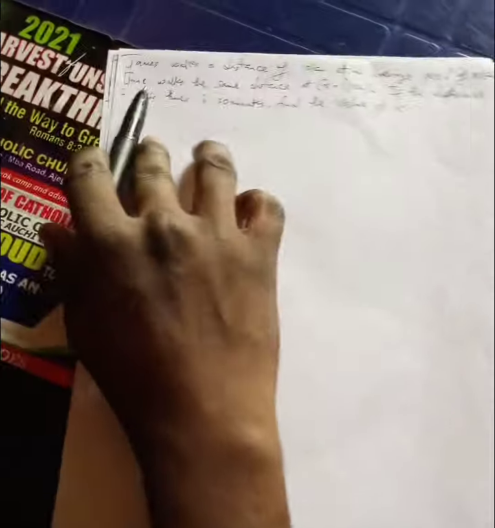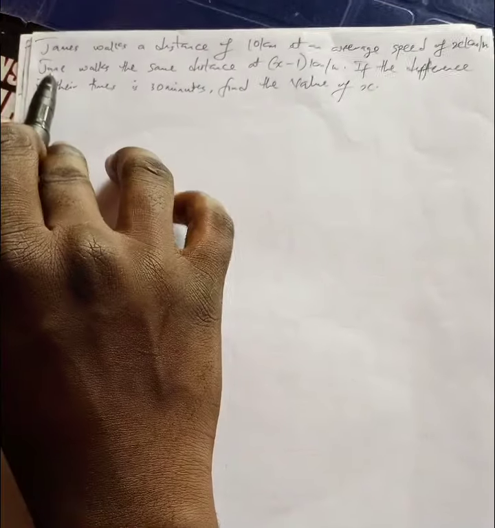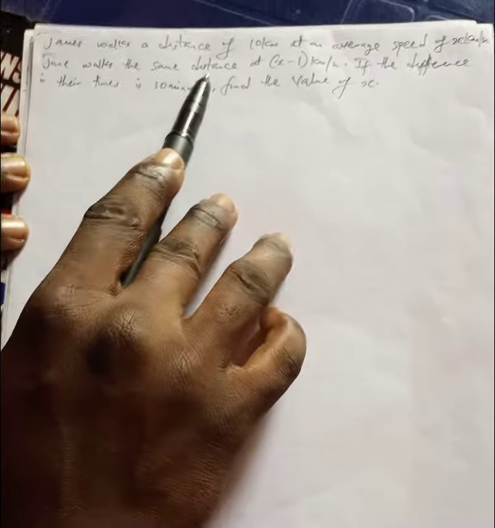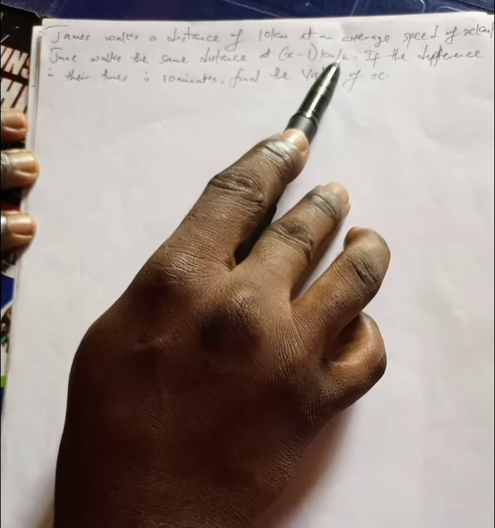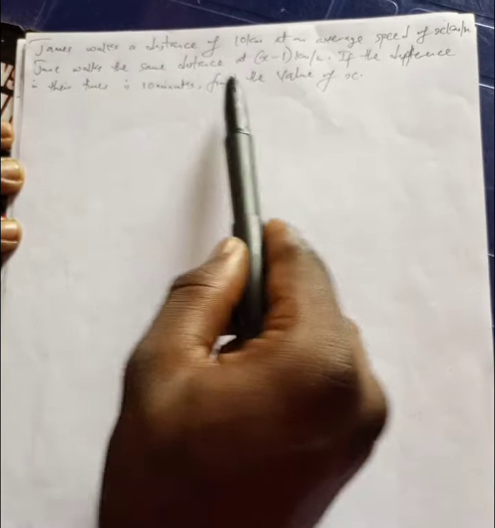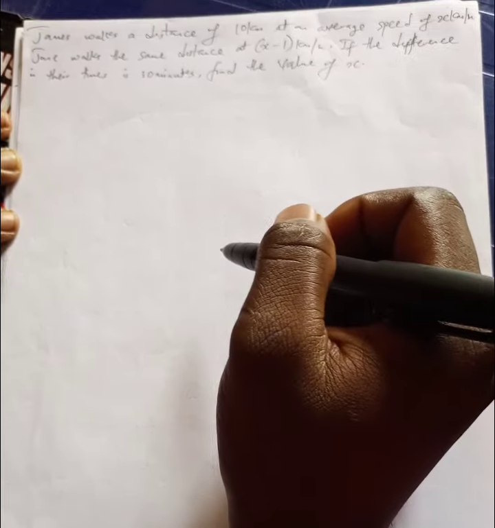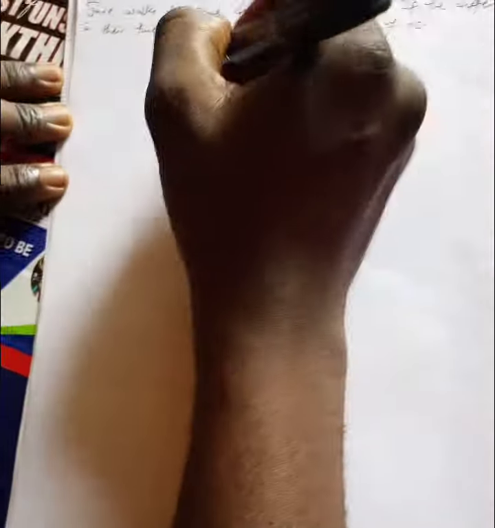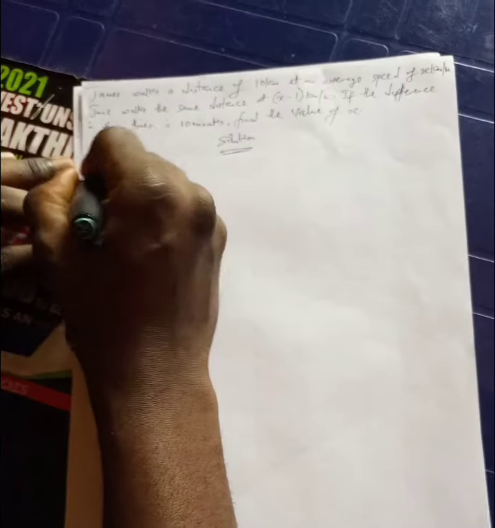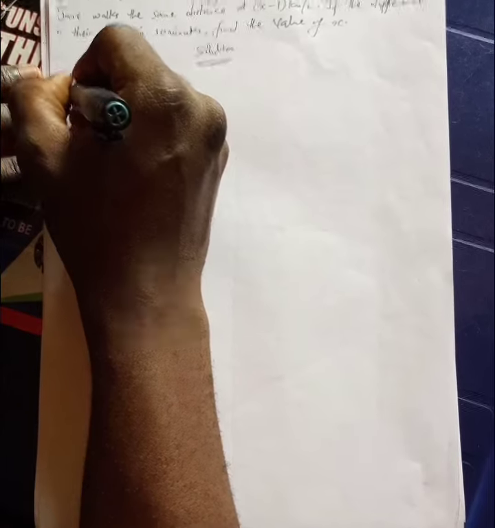Okay, this one is: James walks a distance of 10 kilometers at an average speed of x kilometers per hour. Jane walks the same distance at x minus 1 kilometers per hour. If the difference, mark this, difference in their times is 30 minutes, find the value of x. Now this is a little bit different from what we just saw in the other example. So, solution. Like I did, I know I am going to be needing this.